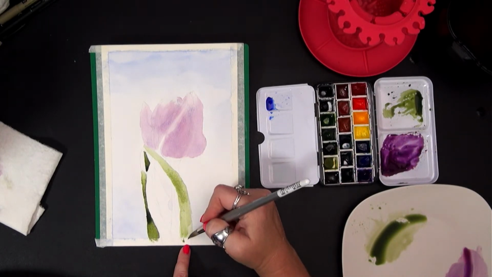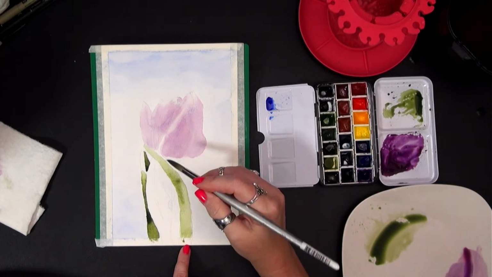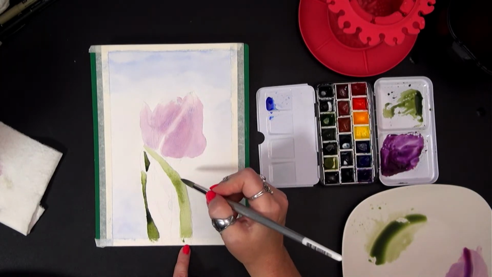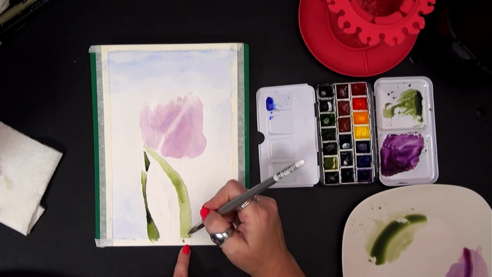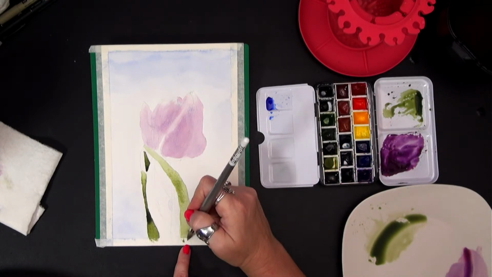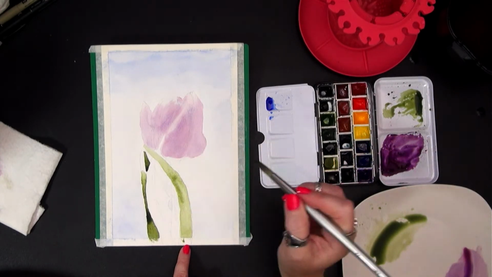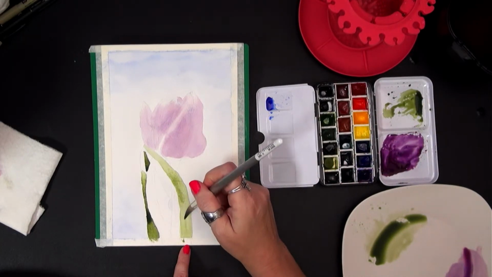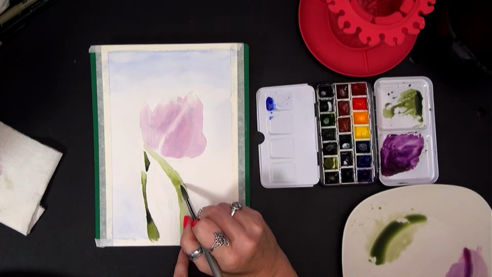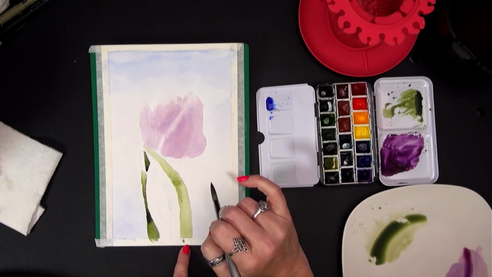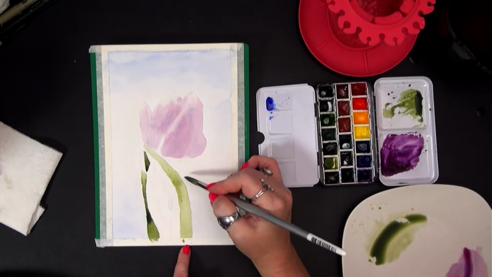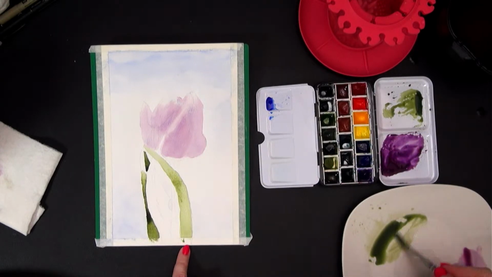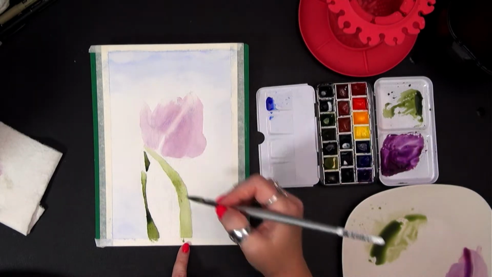And you see I'm pulling up because as I lift, it'll deposit that color from my brush. So if I start here and I lift up, if I let go there, you see it deposited the color right there. As soon as I lift the brush, you'll see the drop of color and then it'll start to disperse. I want it to disperse in this section, and that's why I'm pulling.